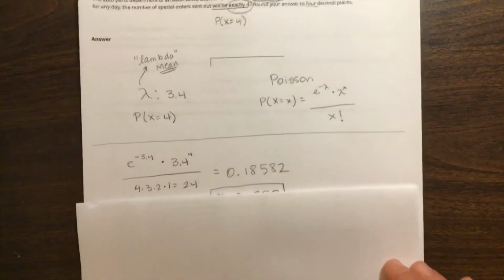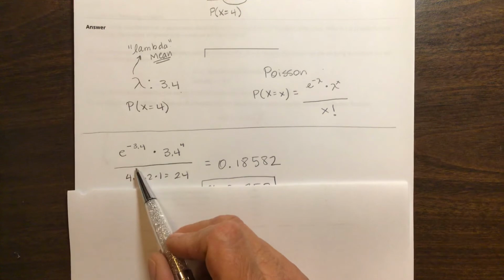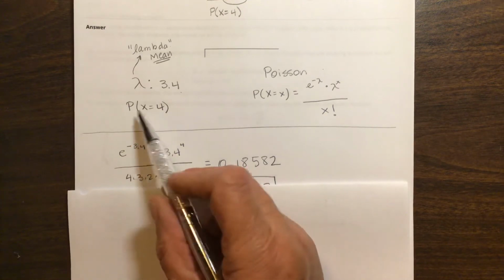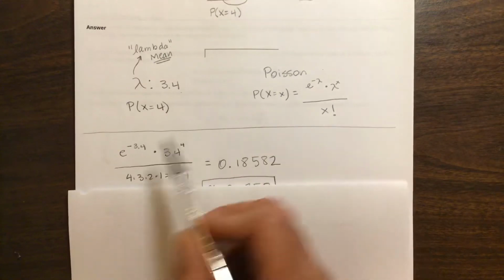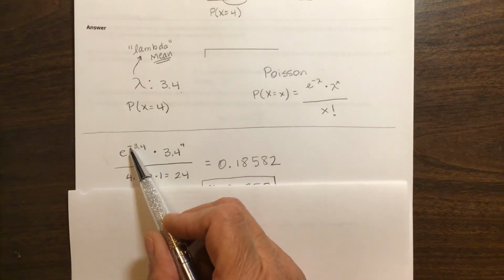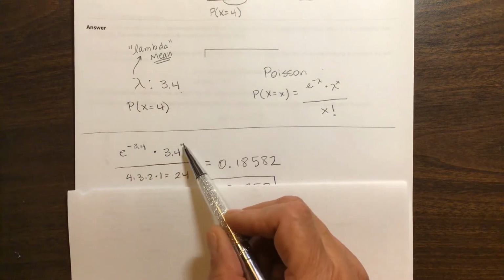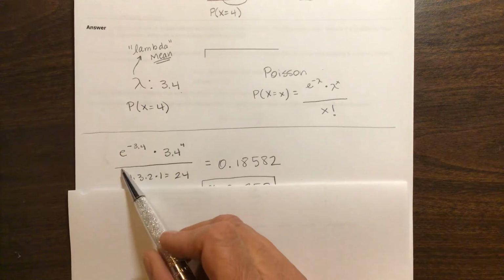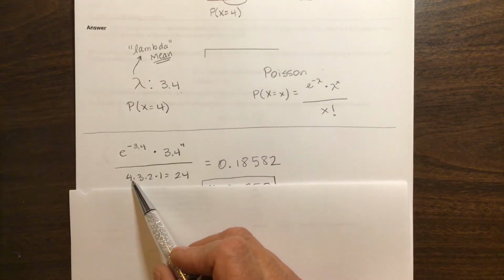Okay, so for this problem, this is how we would fill in the formula. The probability that x equals 4 equals e to the negative lambda, times lambda to the power of x, divided by x factorial.